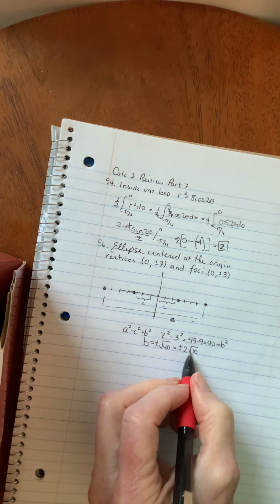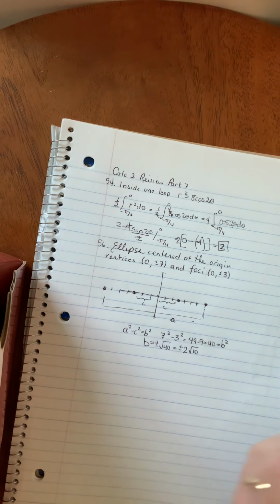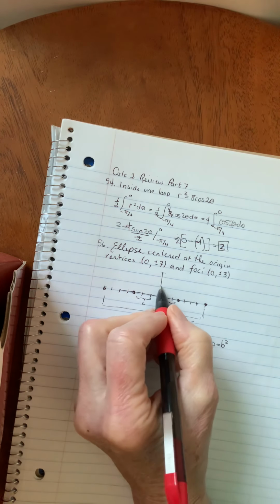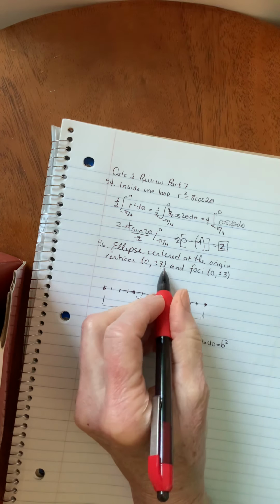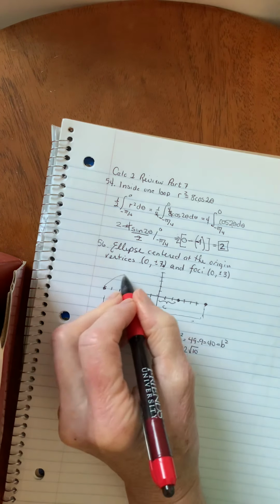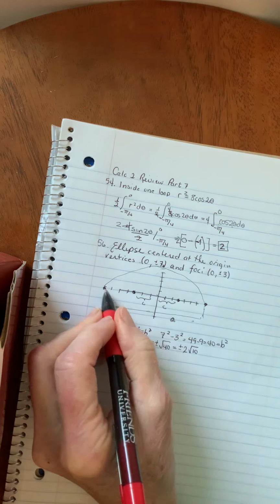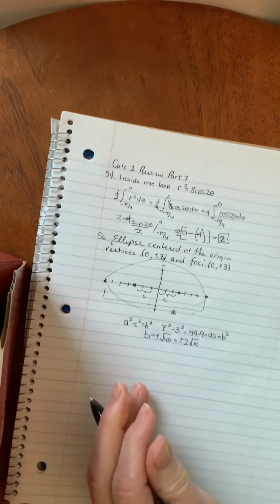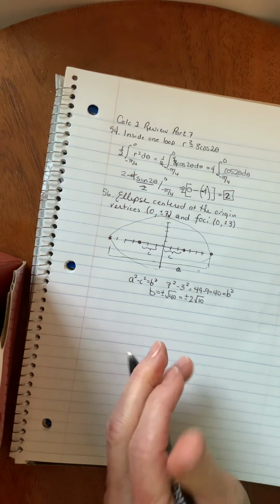Square root of 10 is a little more than 3, so this is a little more than 6. So we'd go 1, 2, 3, 4, 5, 6, and then just a little past, and you could kind of draw your ellipse. Okay. But the question was to write the equation.